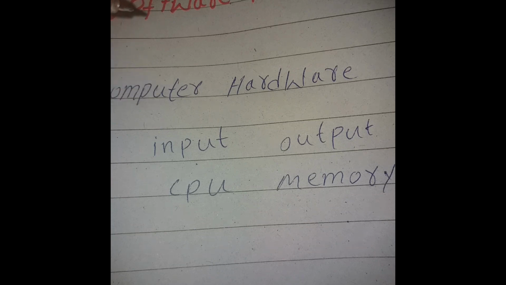It consists of two parts: the control unit, CU, and the arithmetic and logic unit, ALU. The CU is responsible for controlling the system, while the ALU performs two types of operations: the arithmetic operations such as addition, subtraction, multiplication, division, etc., and the logical operations such as comparison, like greater than, smaller than, equal to.